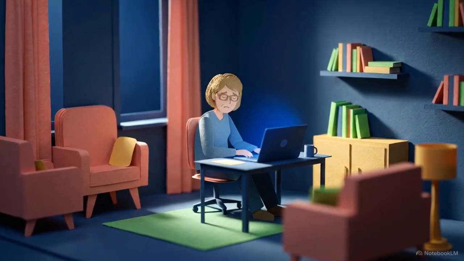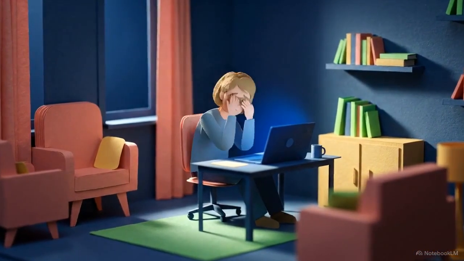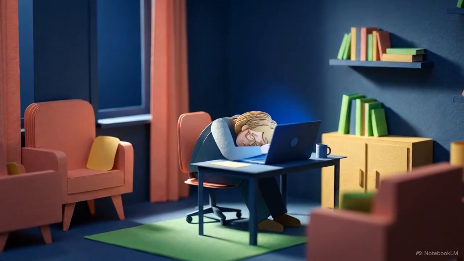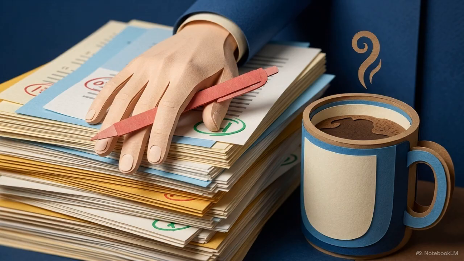It is 4 p.m. on a Friday. The classroom is finally quiet. The week's grading is done, and you're staring at a blank screen, trying to summon the energy to write the weekly parent newsletter. By this point in the week, your emotional tank is empty.